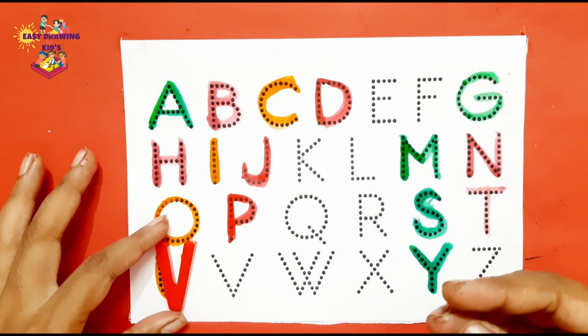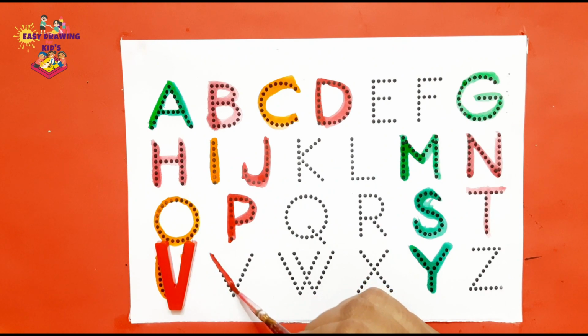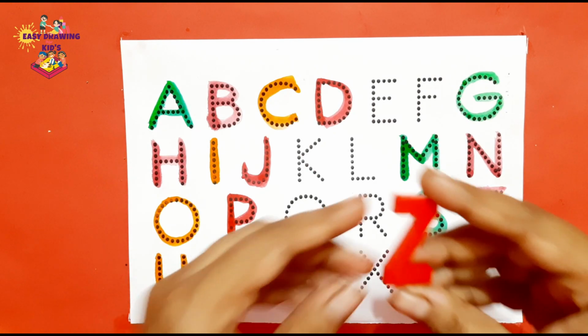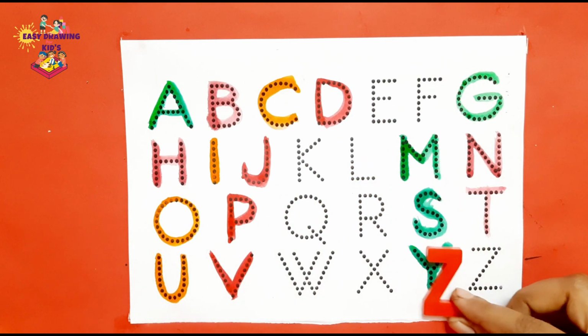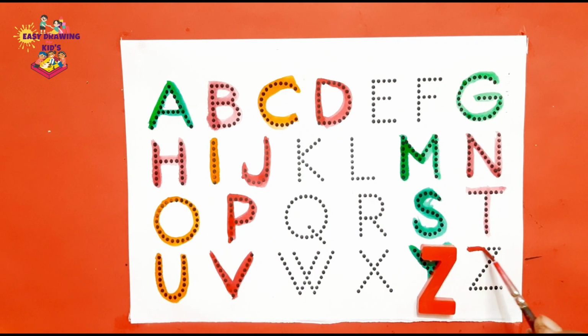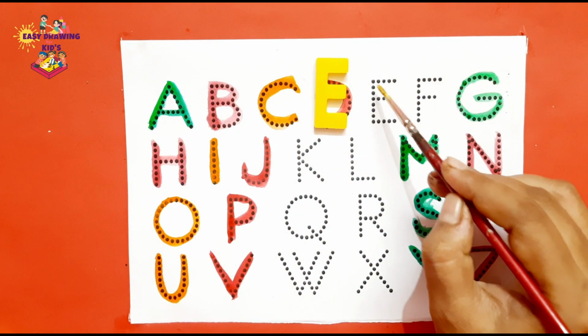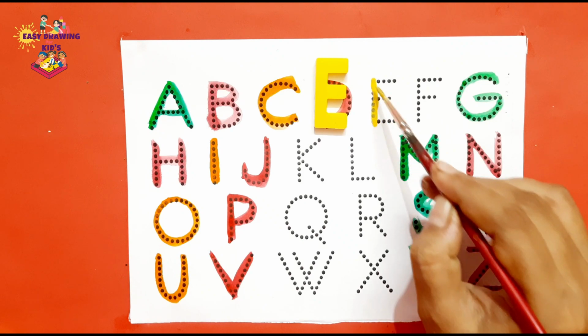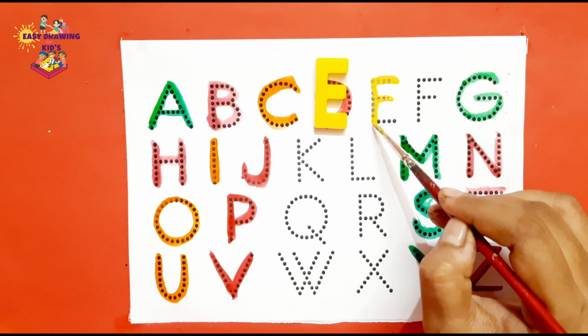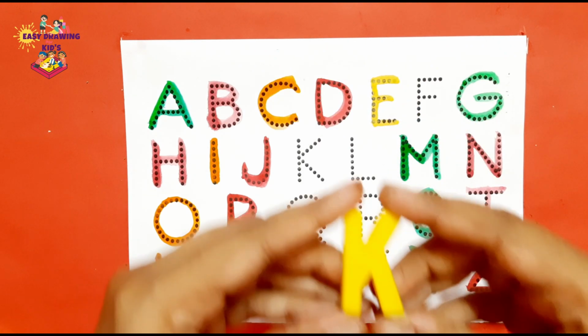V. V for vanilla. Z. Z for zebra. E. E for elephant.